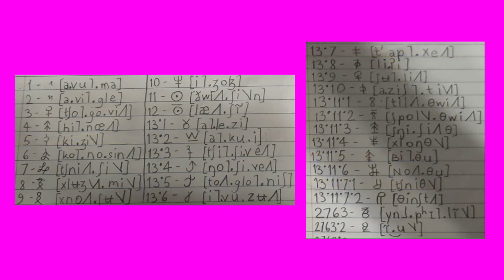So then it uses a separate symbol to start a 2763. 2762 is finsht risu chishive konosin. But 2763 is not finsht risu chishive chnishi. It is simply impelin.